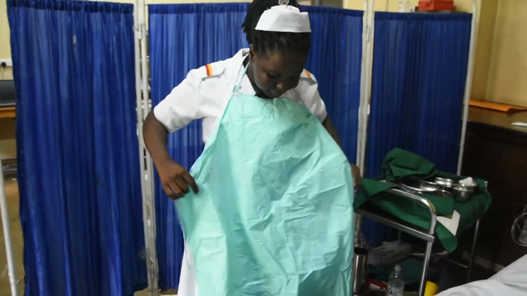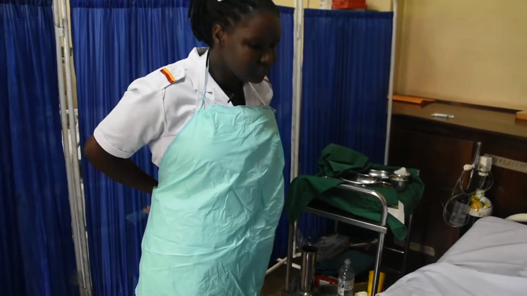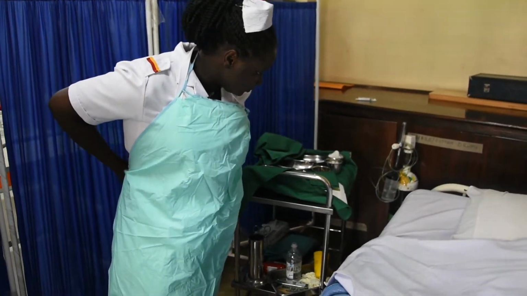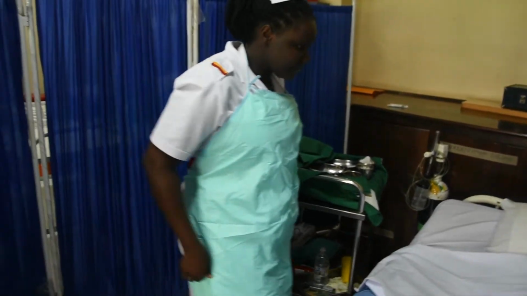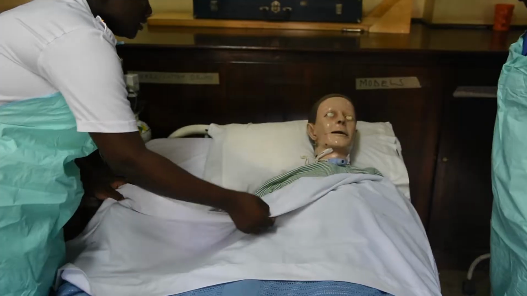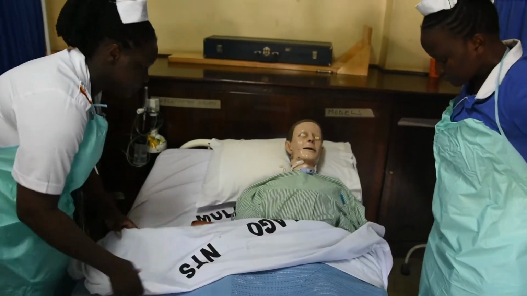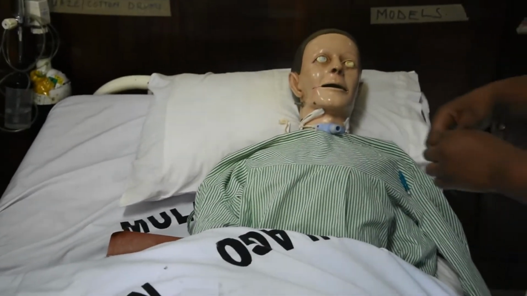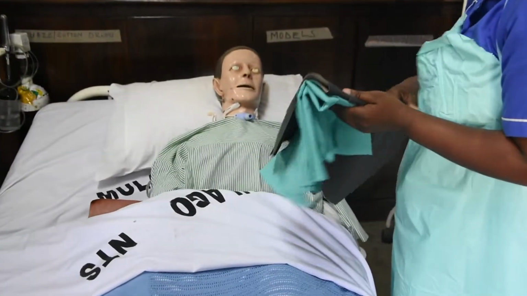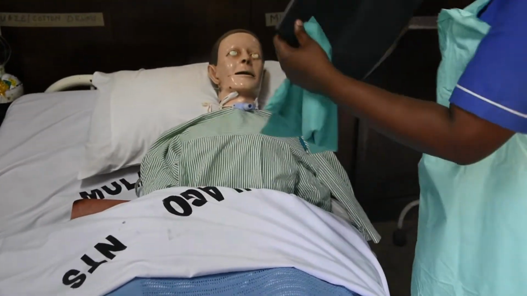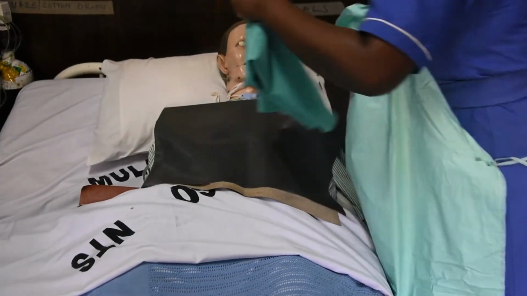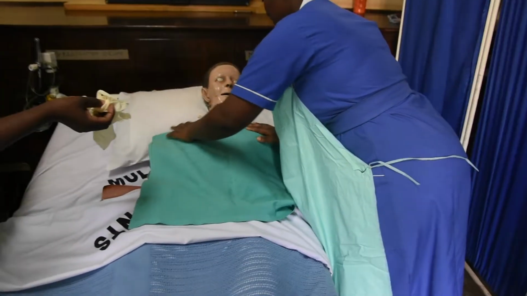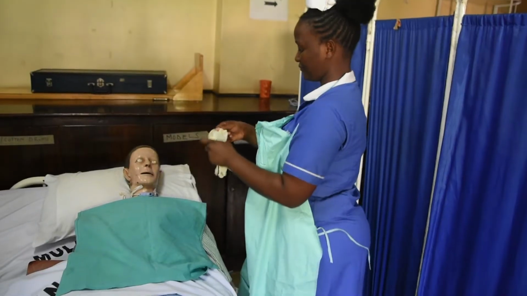Assistant, you can put on your apron. Mr. Mulago, don't worry, we are going to expose you a little. So you have to expose Mr. Mulago. Assistant, you can protect the patient's clothing.